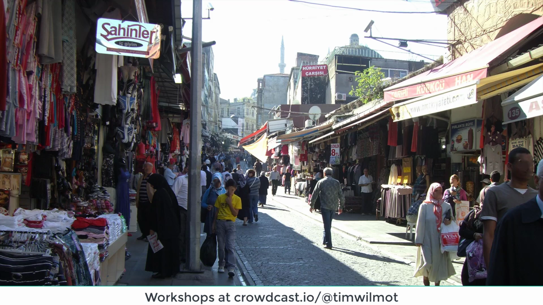Our next workshop, we're going to be painting something totally different. This is the road leading up to the covered bazaar in Istanbul, Kapalı Çarşı, and a really busy street scene. Lots of different ranges of values, lots of lights, lots of darker darks. Very complex scene. We're going to be tackling perspective.